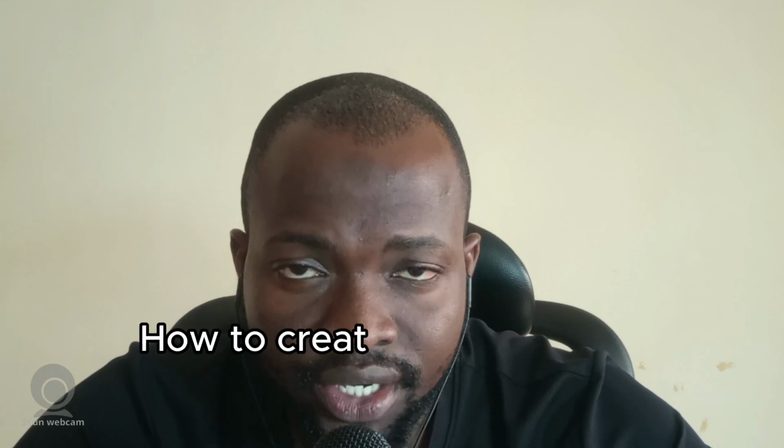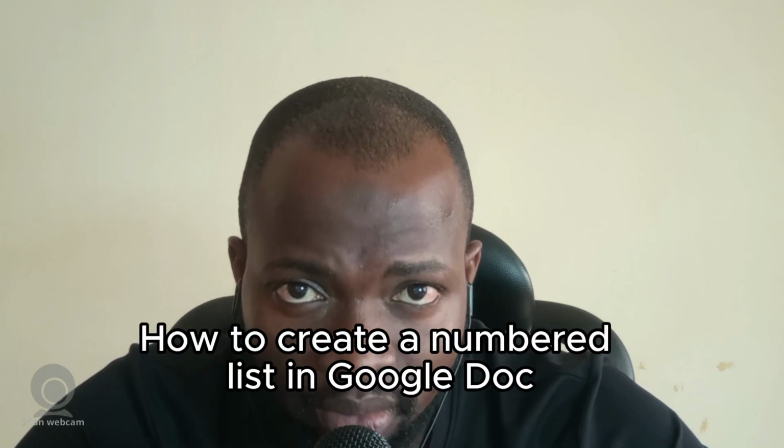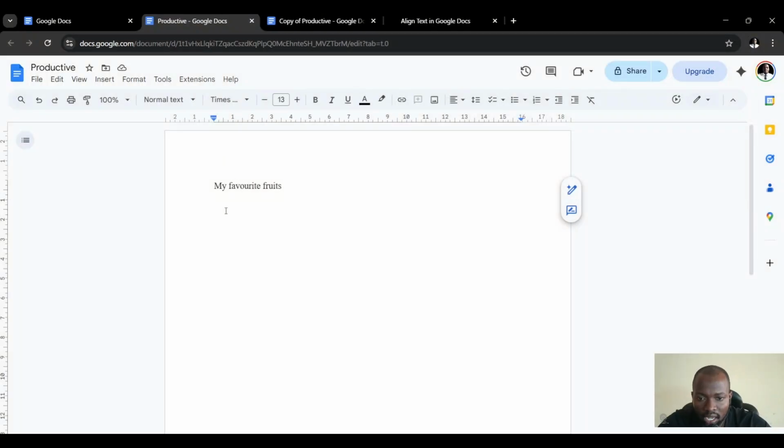You want to learn how to create a numbered list in Google Documents, this tutorial is for you. So I'm on the Google Documents file, my favorite fruit. So the first thing you want to do is to move the cursor to the line where you want to start the numbered list. So this cursor is on the second line, right below my favorite fruit.